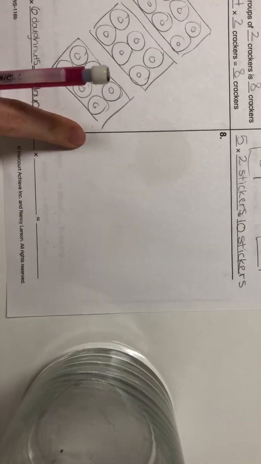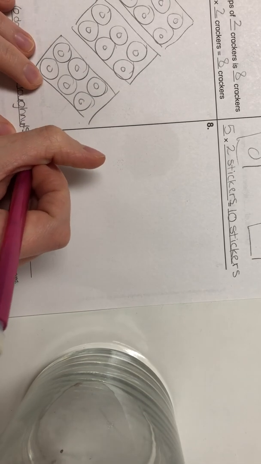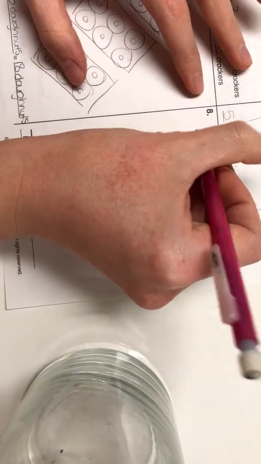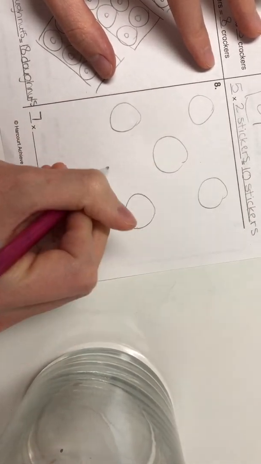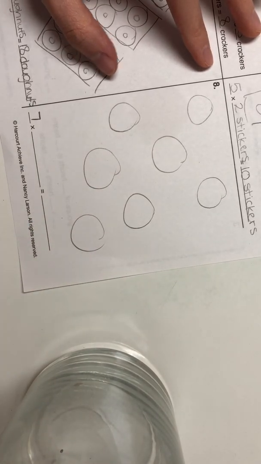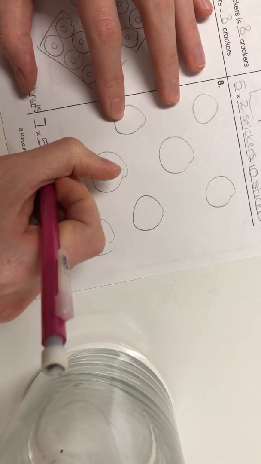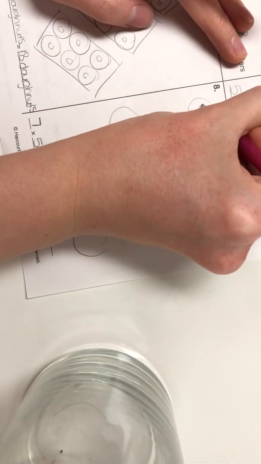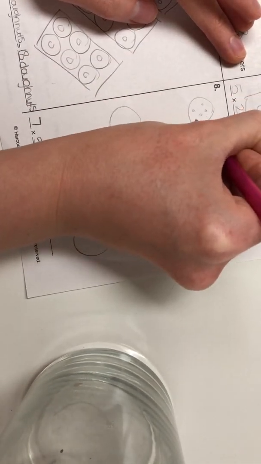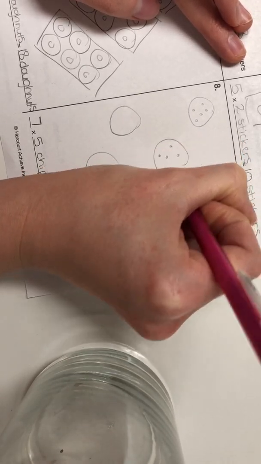For our last one, we're gonna do cookies with chocolate chips. So we have 7 groups or 7 cookies. 1, 2, 3, 4, 5, 6, 7. And each one's going to have 5. I'm gonna put just chips. 5 chips, 5 chocolate chips. 1, 2, 3, 4, 5. 1, 2, 3, 4, 5. 1, 2, 3, 4, 5.